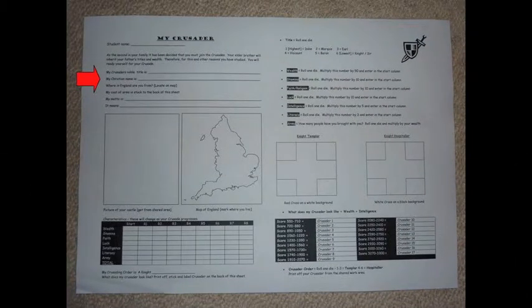Simply choose a name for your Crusader. It can be your own name, it can be one that you've made up. It's totally up to you.